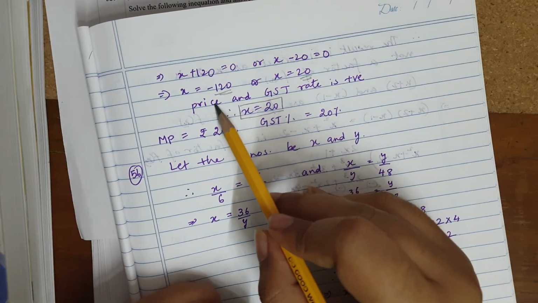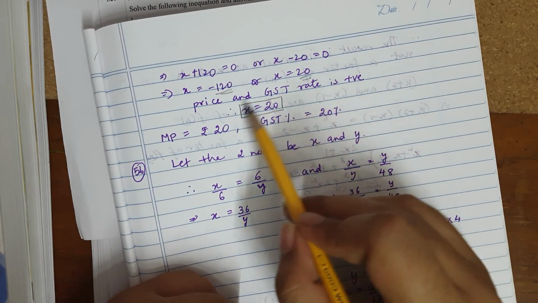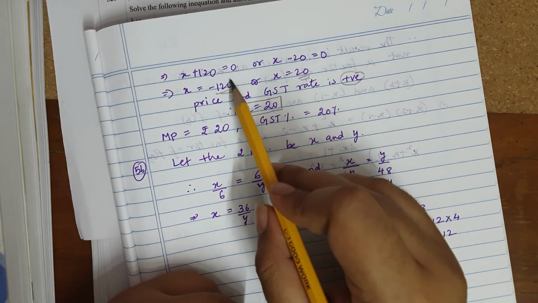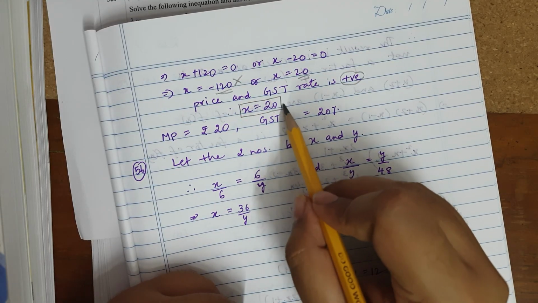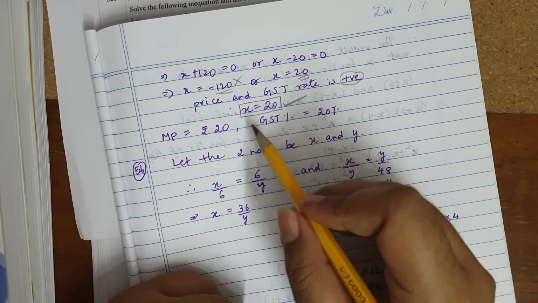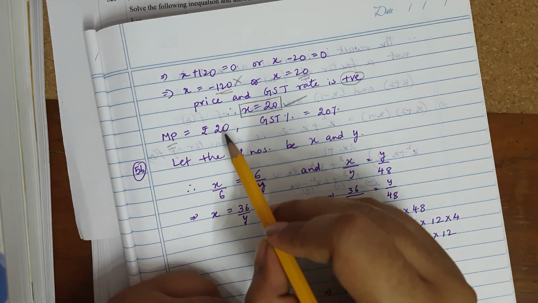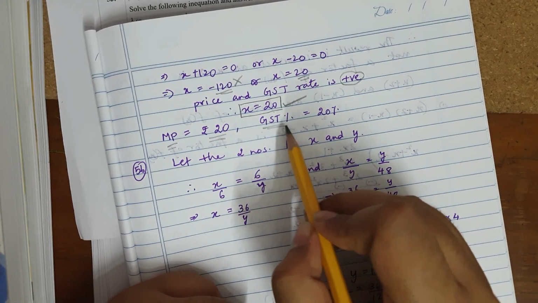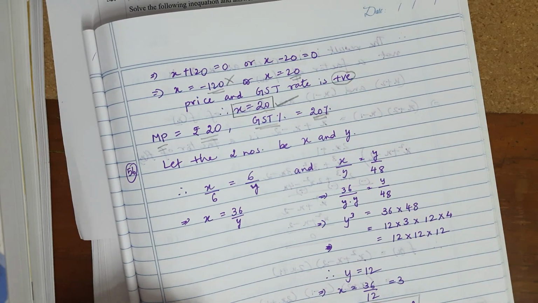Now x represented the price and the rate of GST, both of which have to be positive. So I will ignore minus 120 and I will take x equal to 20. And for the final answer, I should write that the marked price is 20 rupees and the rate of GST is 20%.